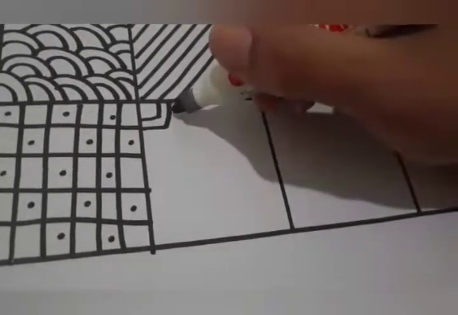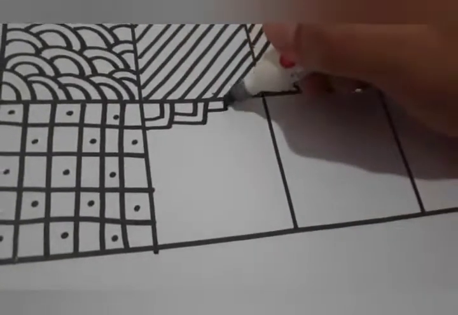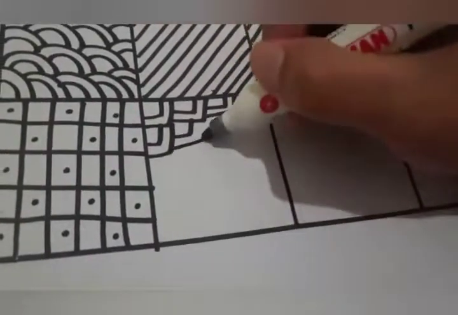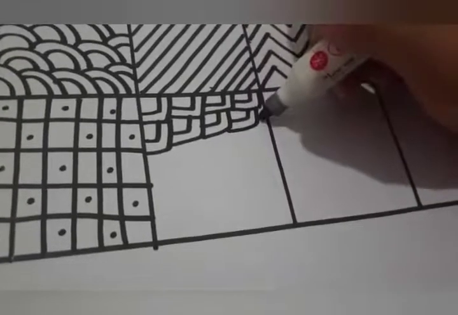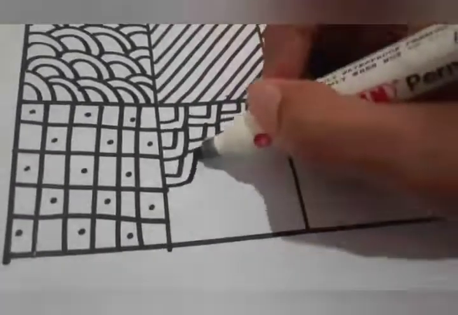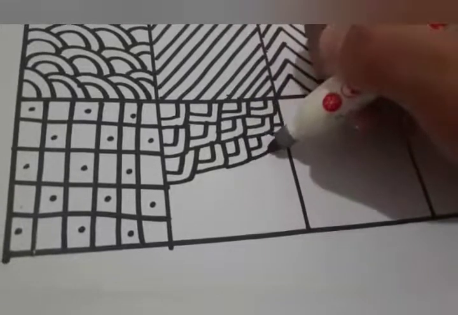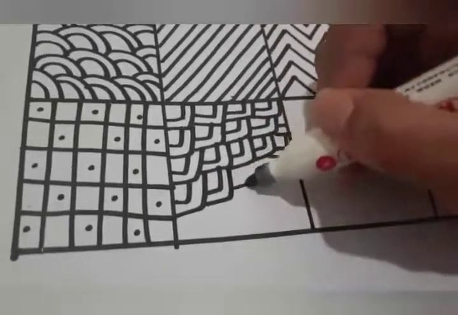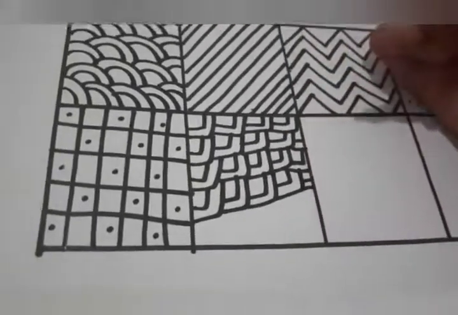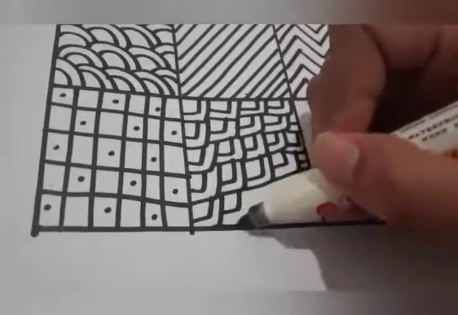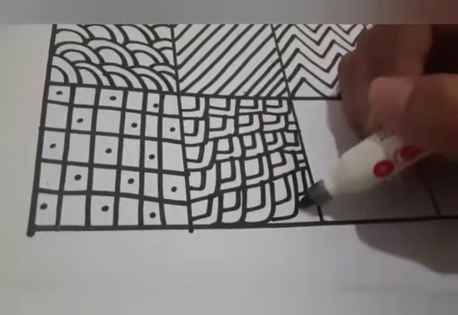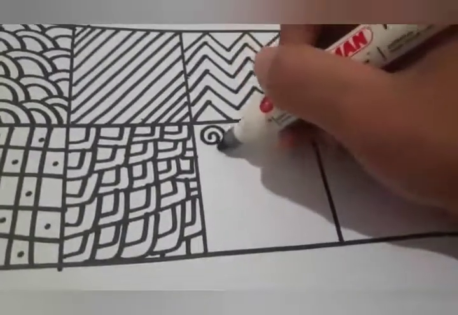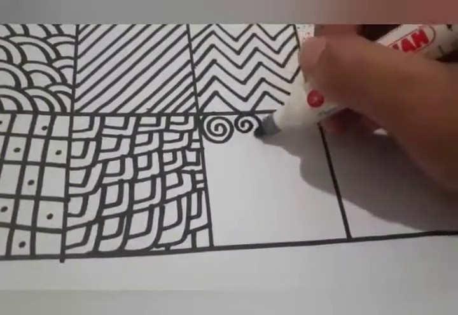And for the next pattern, it's almost like the first pattern, but you make a square. And for the next pattern, it's like spiral, so just draw a lot of spirals.